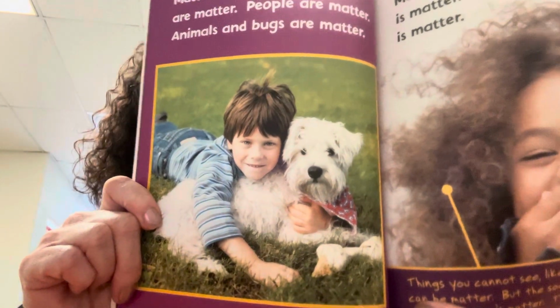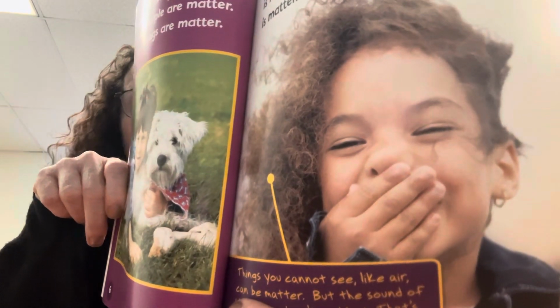Matter can be living, so plants are matter, people are matter, animals and bugs are matter. If you have a pet, your pet is matter. Matter can be non-living too. Air is matter. Your favorite jacket is matter. Things you cannot see, like air, can be matter, but the sound of blowing wind isn't matter. That's because it doesn't take up any space. So a little confusing, but you just need to remember that matter takes up space.